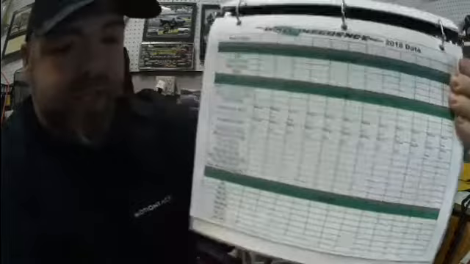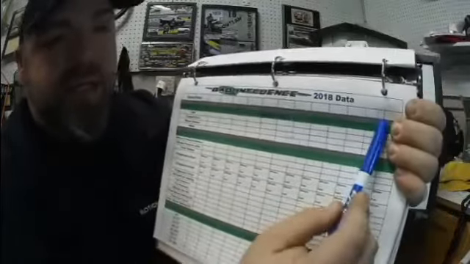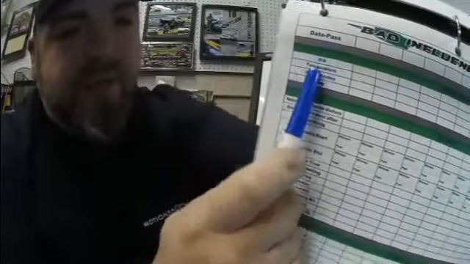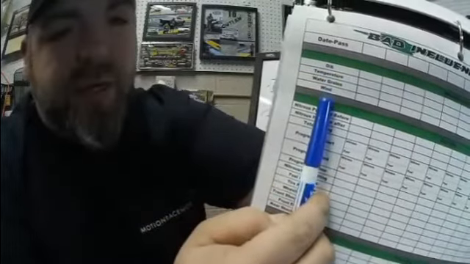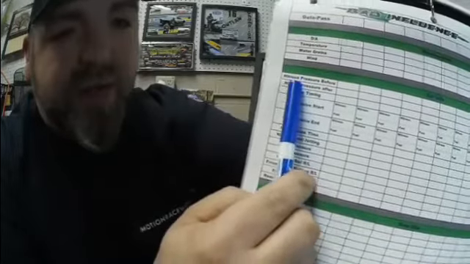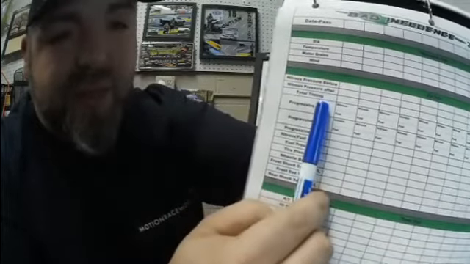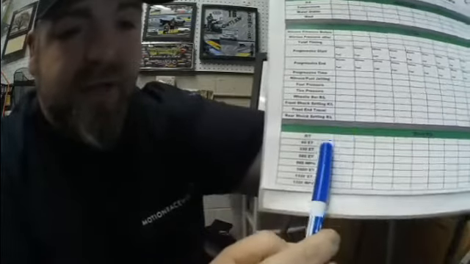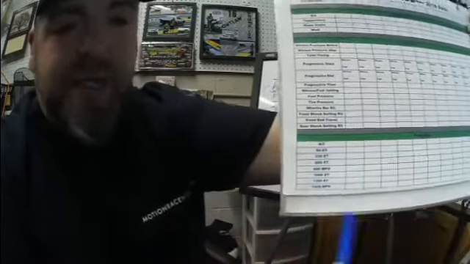So let's go like this. Has 2018 data, so we've got new ones coming up for this year, stuff we want to change. But we have your DA, temperature, water, wind, your nitrous. This is what I have on here. Pressure before the pass, after the pass, so I can see how much it dropped. Total timing, this is all the stuff on here. And then all the way down here, I actually rewrite all my time slips down.